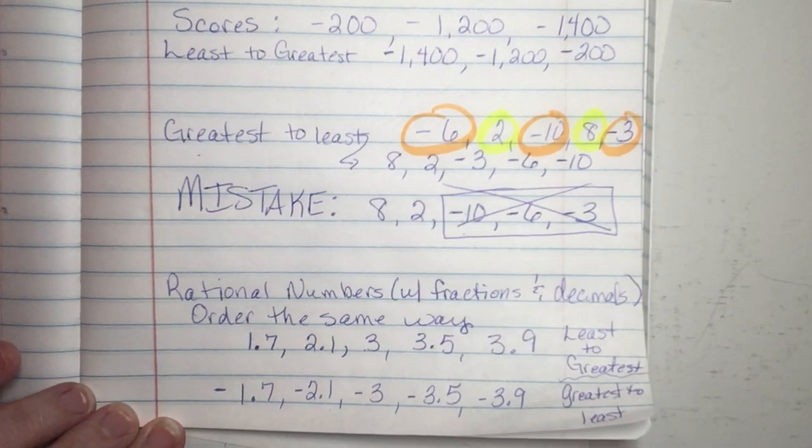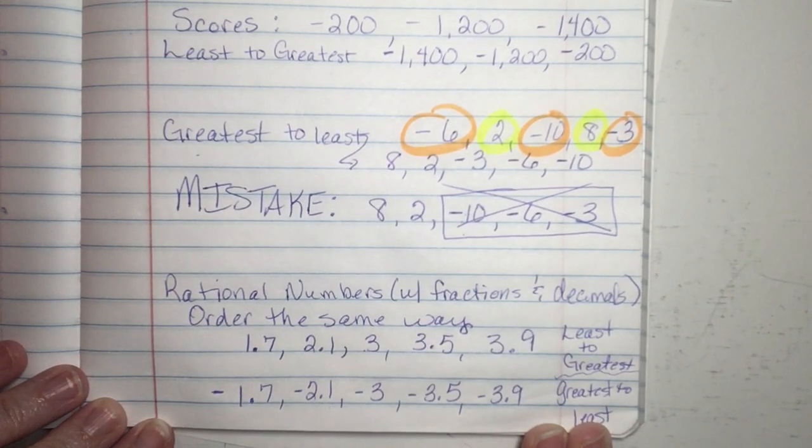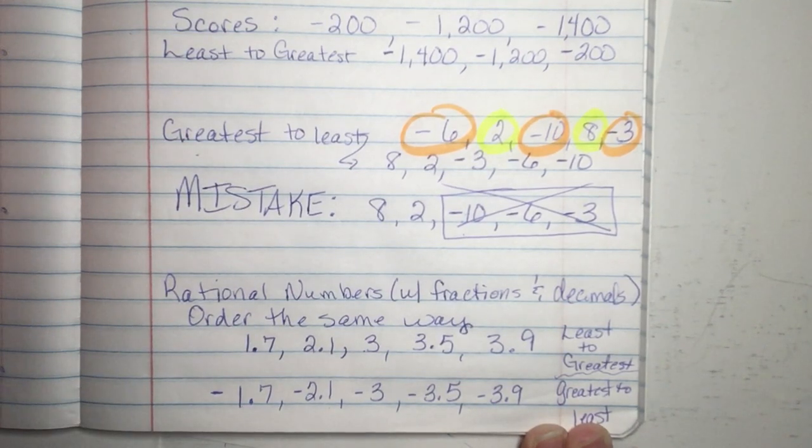Okay, so that's just a side note. We are going to be getting into ordering rational numbers as well. Okay, so that is comparing and ordering integers. Remember to think about it on your number line and think about all those other things that we talked about, that the more negative it is, the smaller the number is. Positives are always bigger than negatives. And you'll do great with this.